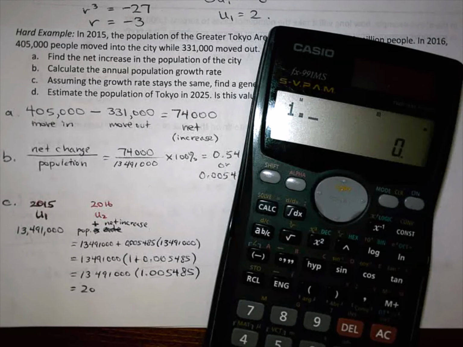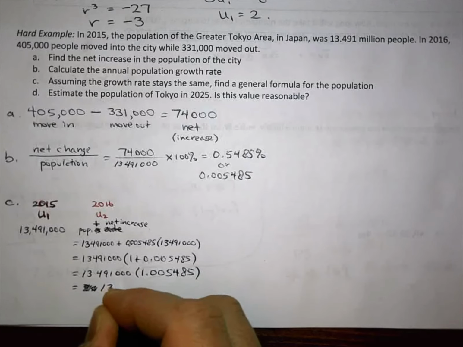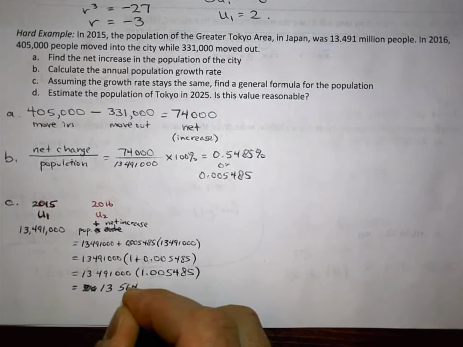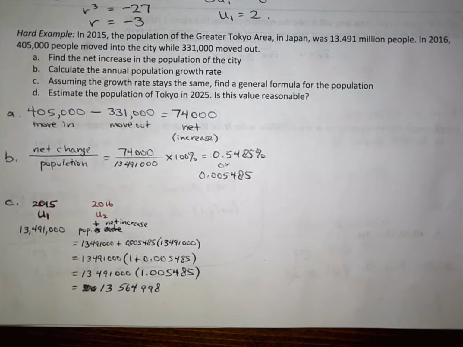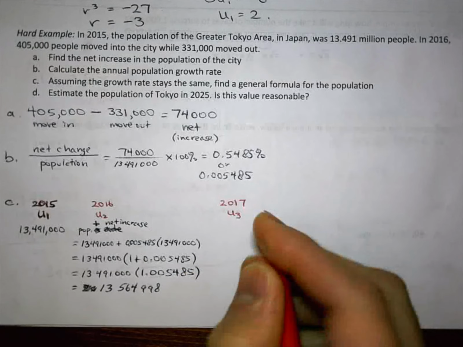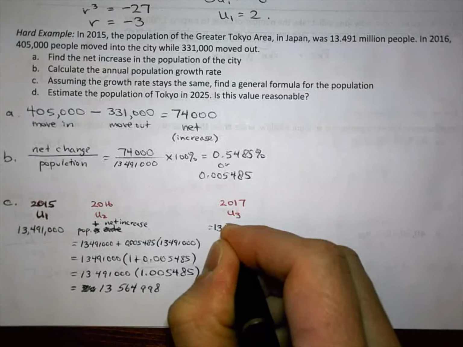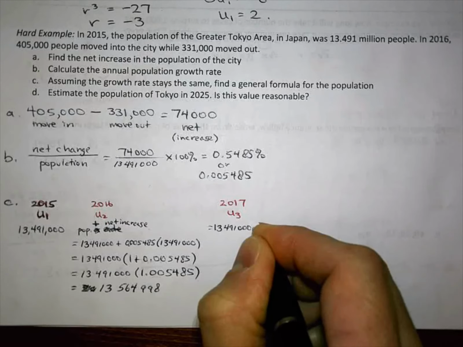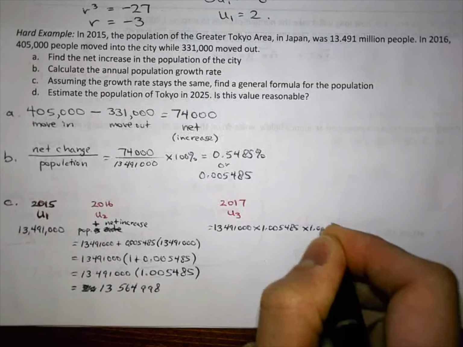So let me do that. 1.005485 times 13,491,000. And there we go. I get 13,564,998. When I go to 2017, U3, that's going to be similar, right? It's going to be 13,491,000 times 1.005485 times it again to get that growth again.